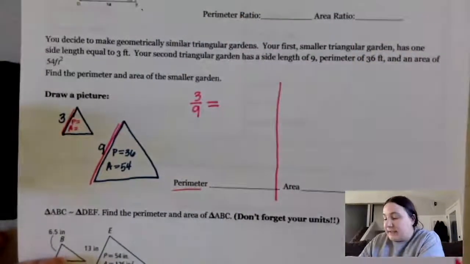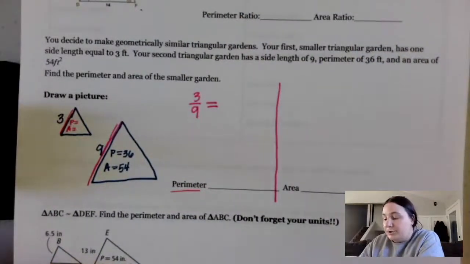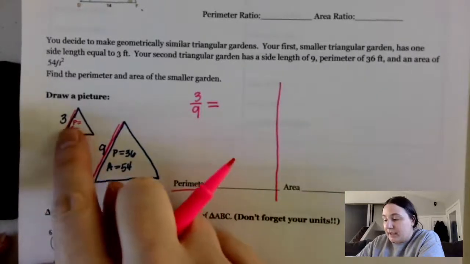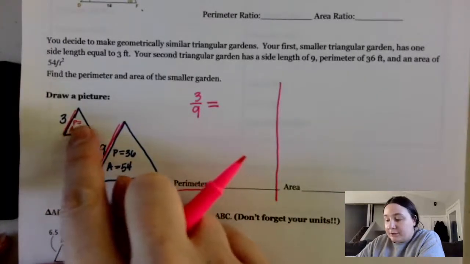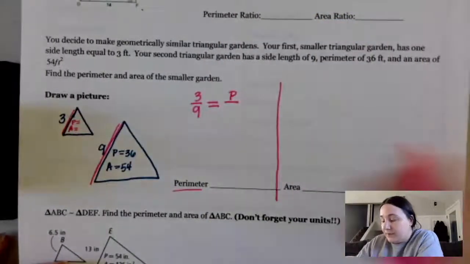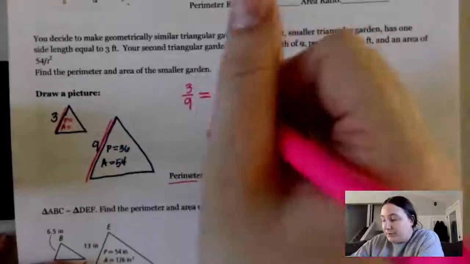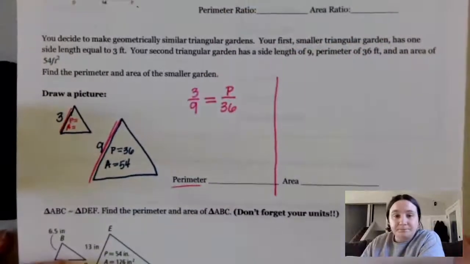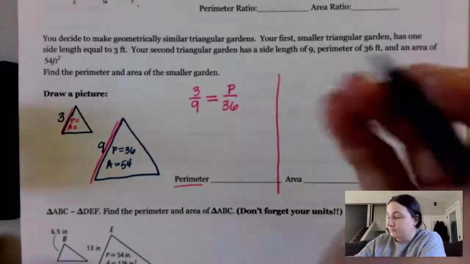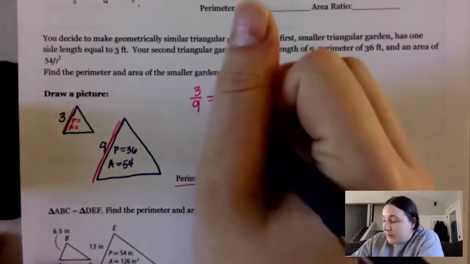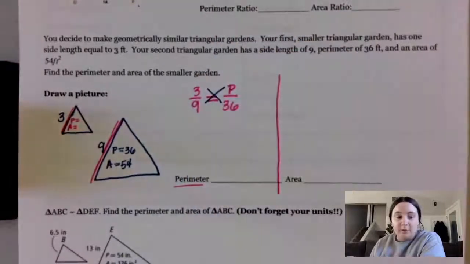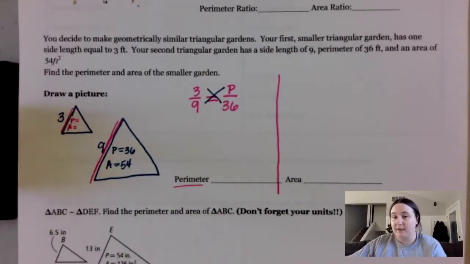Then we're going to set that equal to our missing values. You see I started with the 3, and the perimeter of that triangle is the missing one, so that's my P that I'm looking for. And I know the perimeter over here is 36. Now we are going to just cross multiply like we've been doing in our previous problems.